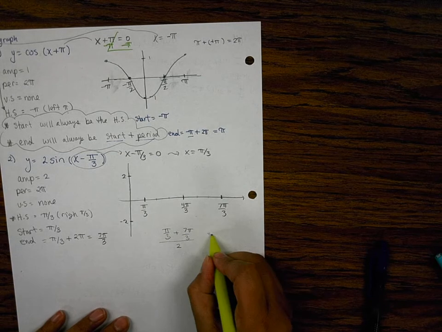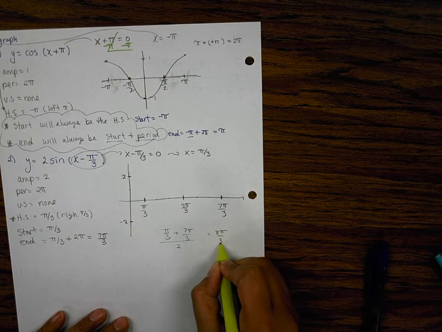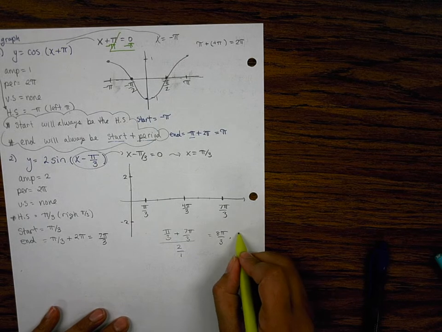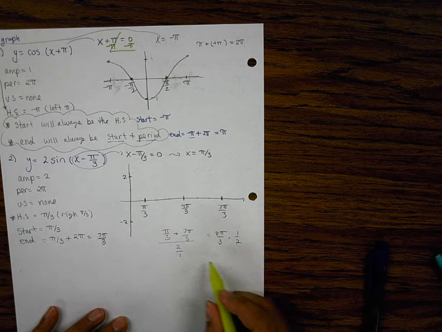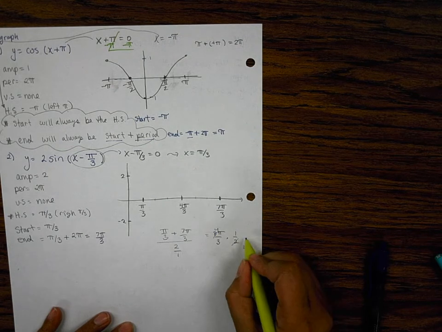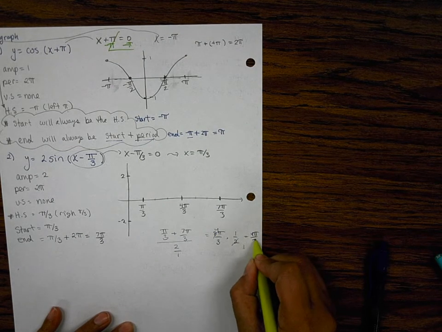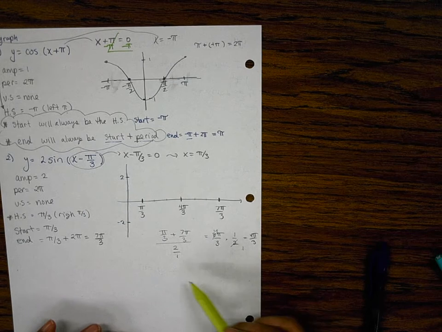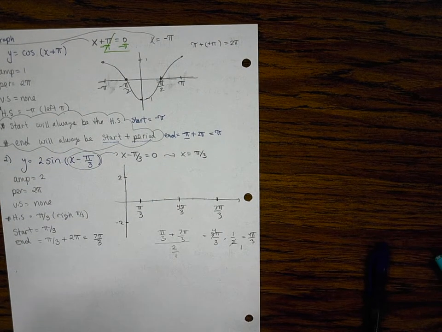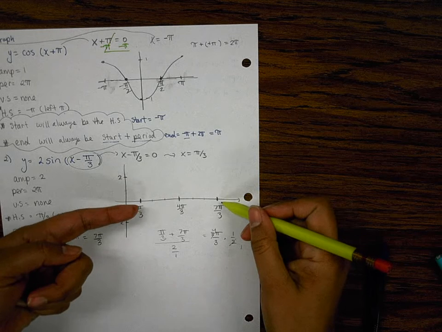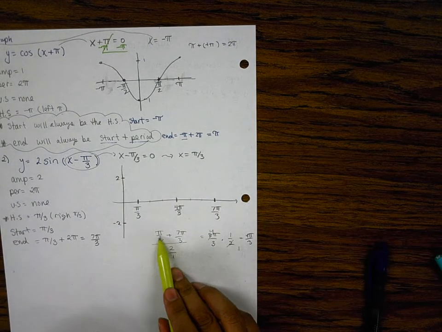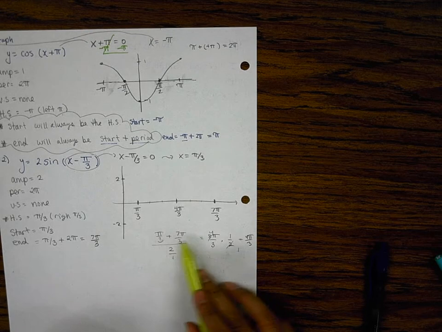1 over 3 plus 7 over 3 is 8 pi over 3. Divide by 2 is the same as times 1/2 because I multiply by the reciprocal. 2 is 1, 8 is 4, 4 pi over 3. So there's the real math way. You add and cut in half. And that's always how you find the midpoint. When you're looking for midpoint, you take your start and your end, add them and cut them in half. Start and end, add and cut in half.